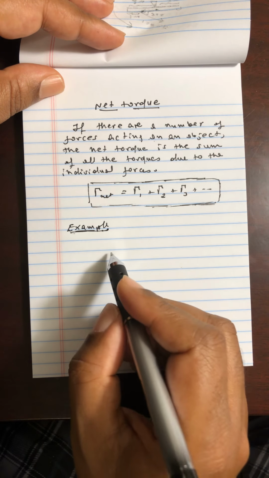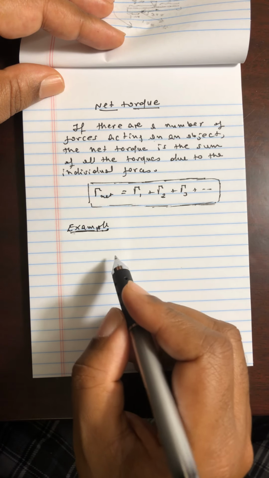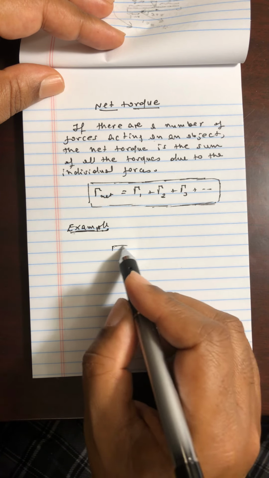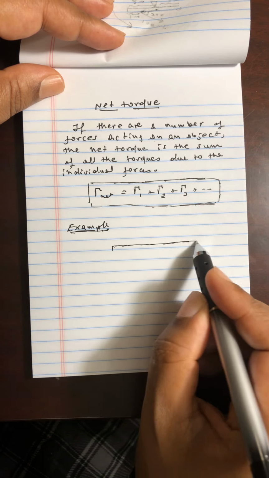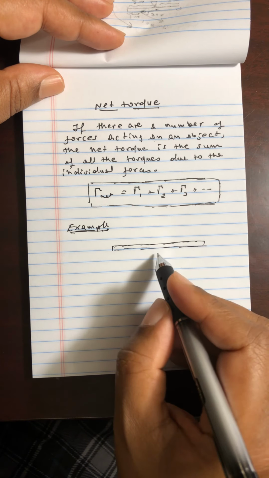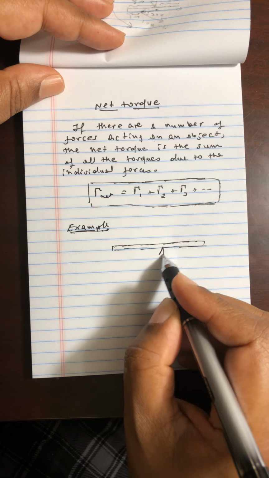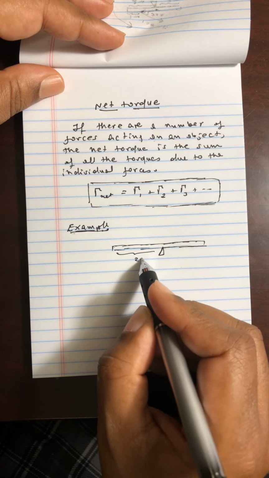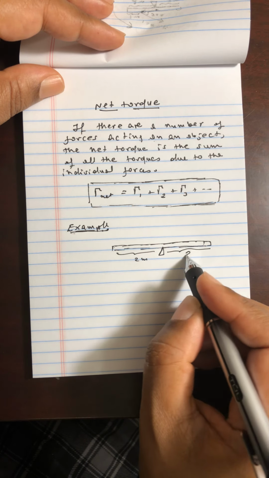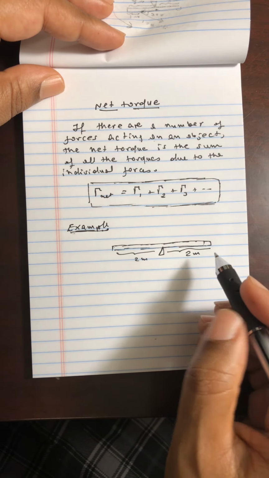Suppose we have the following meter stick balanced at its center of gravity, and let's say it's pivoted at its center of gravity. Let's say this is 2 meters, maybe a little longer, and then this is 2 meters, and we have the following forces.